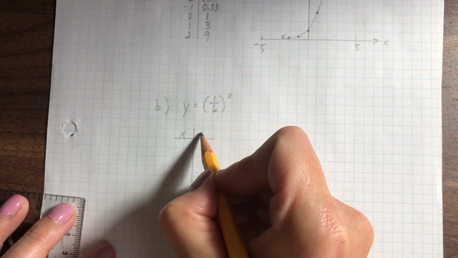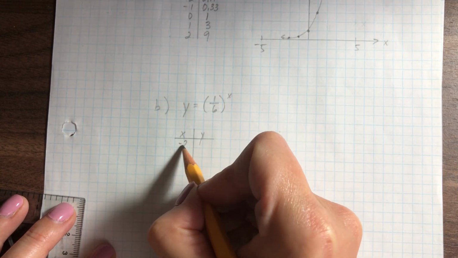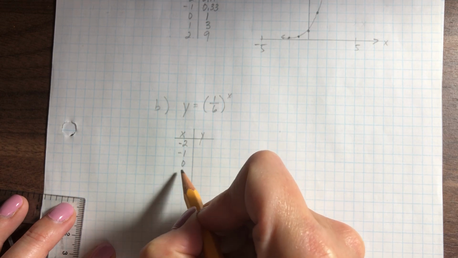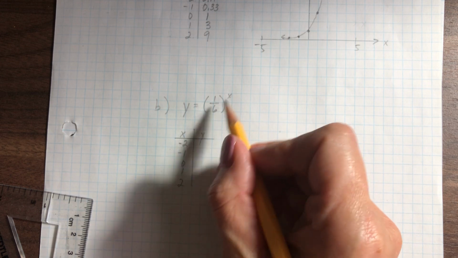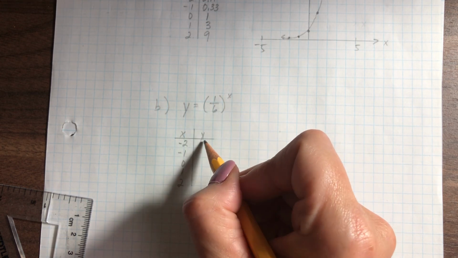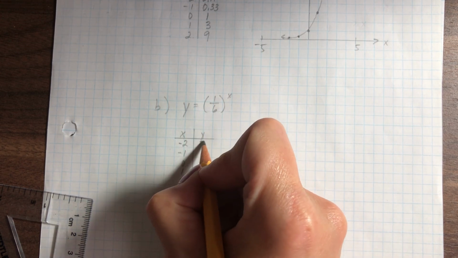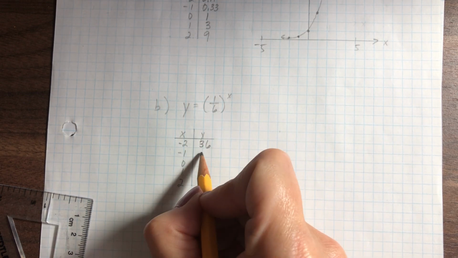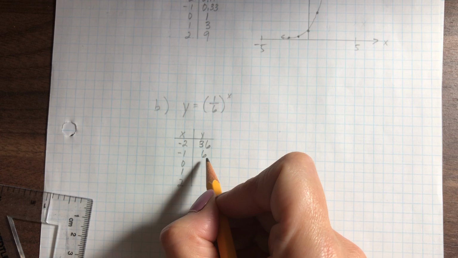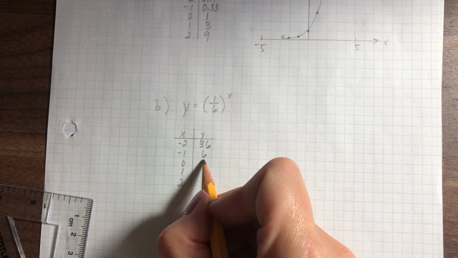We're going to choose the same x coordinates as before, so -2, -1, 0, 1, and 2. We're going to sub in -2 in for x first to determine the corresponding y coordinate, and we'll get 36. Okay, we're going to sub in -1, we're going to get 6. We're going to sub in 0, that will give us 1.